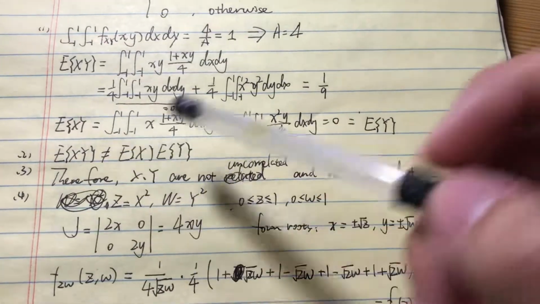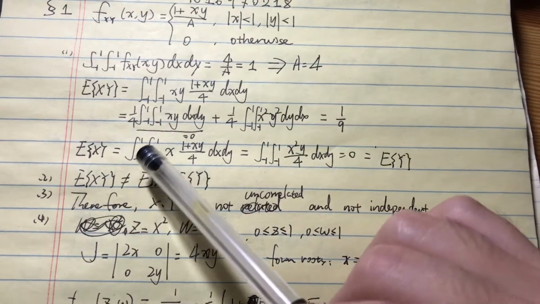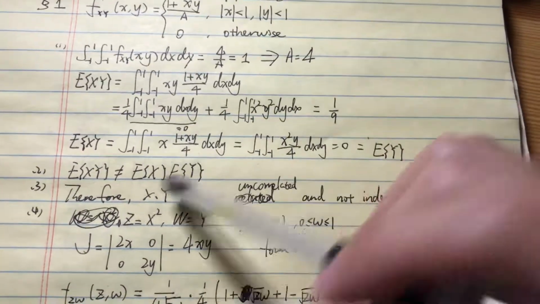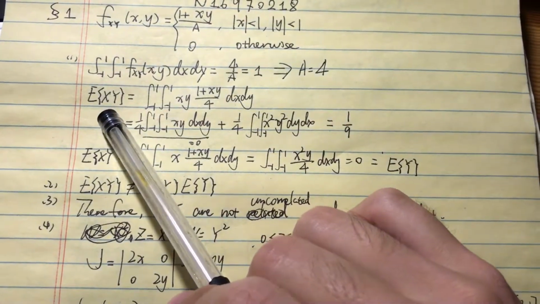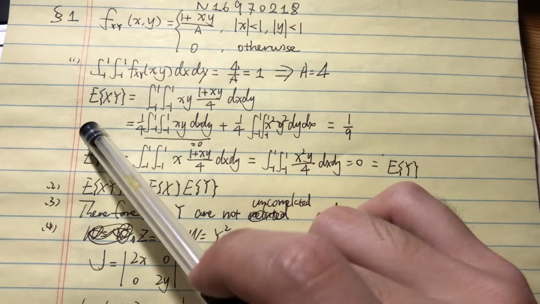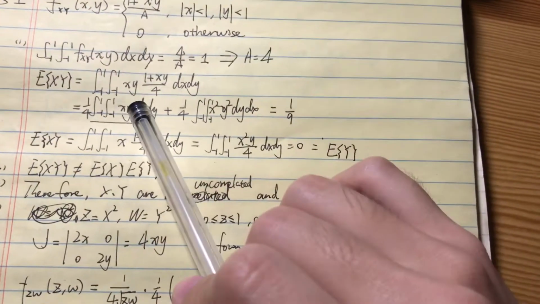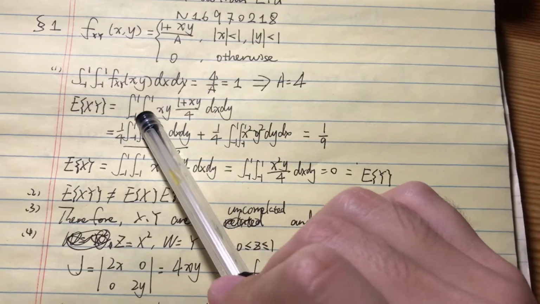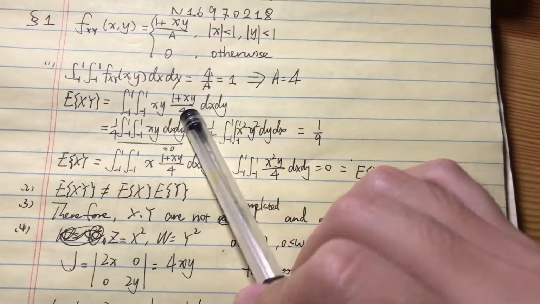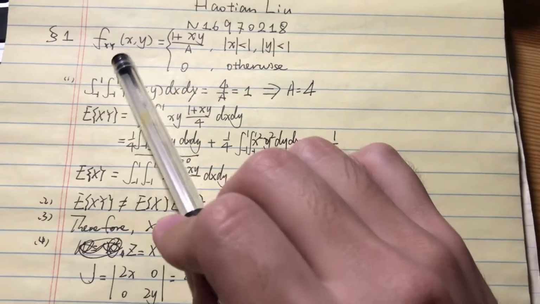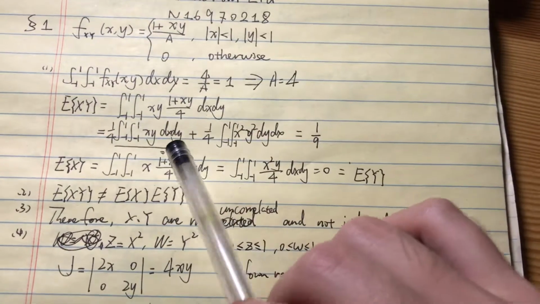In the later questions we need to compute a bunch of expected values. The first one we do is the mean of x times y, so we do the integral of xy times the density function of x and y.